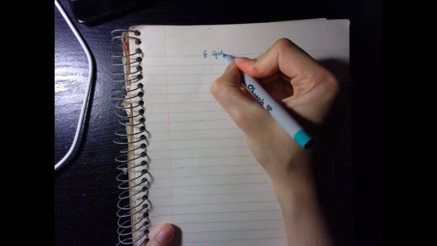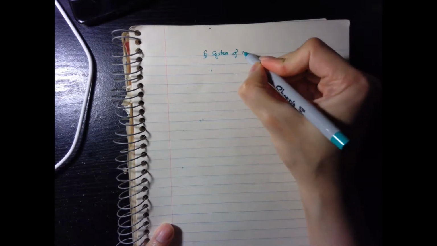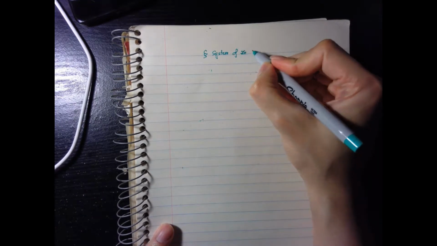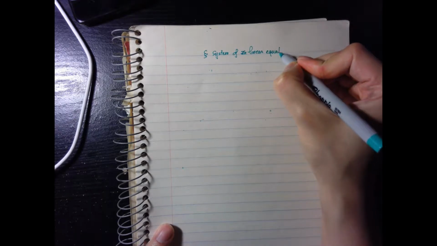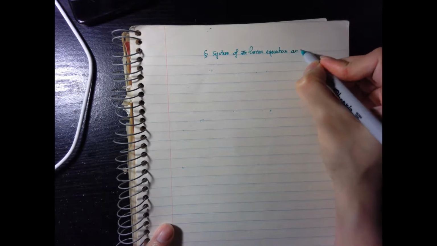System of linear equations and inequalities.